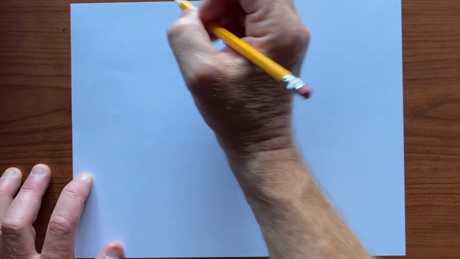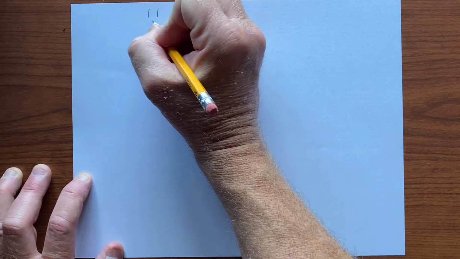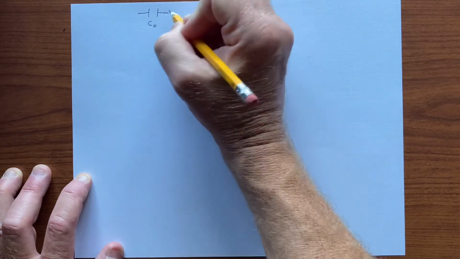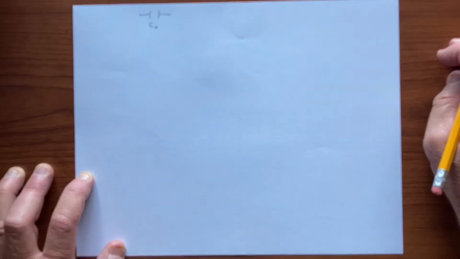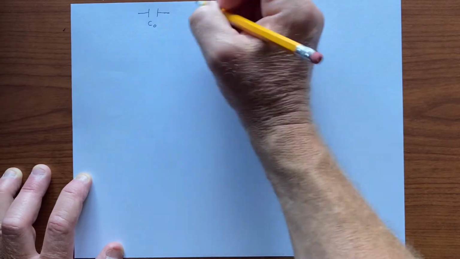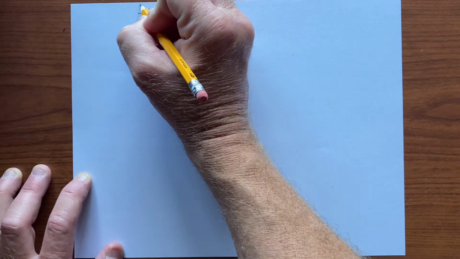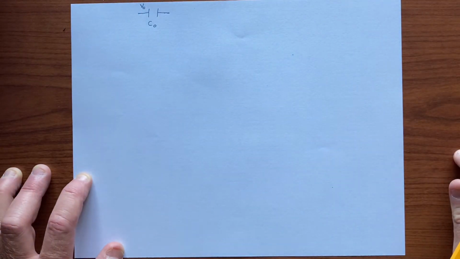Okay, so let's say that we have a capacitor of capacitance C naught that is charged such that at t equals 0, there is a voltage across the capacitor V naught.